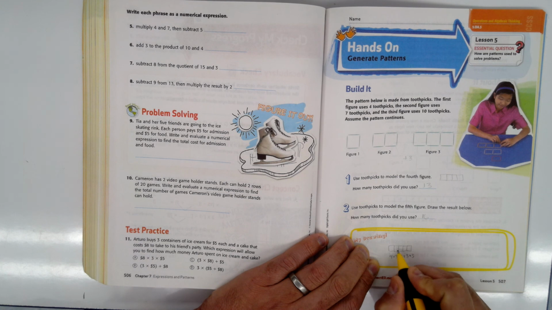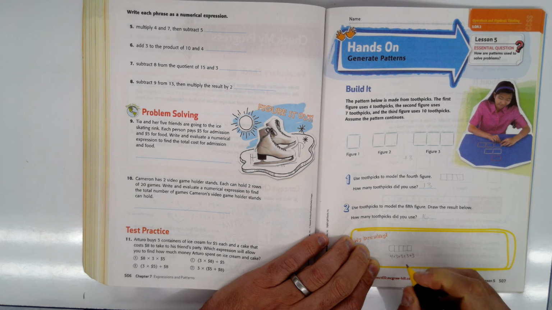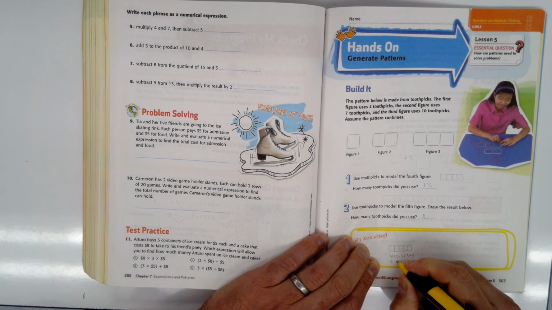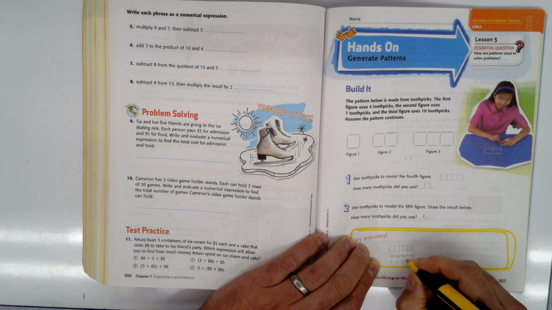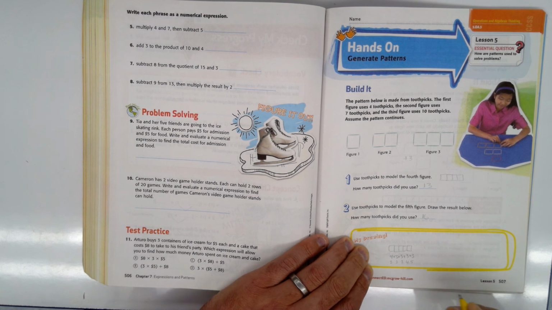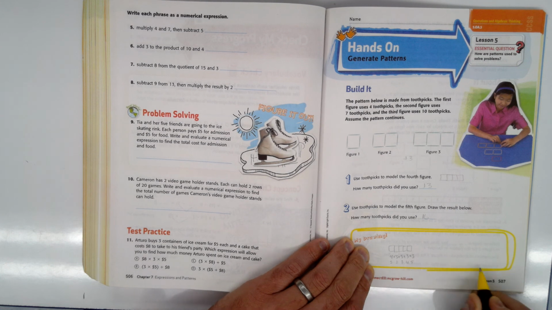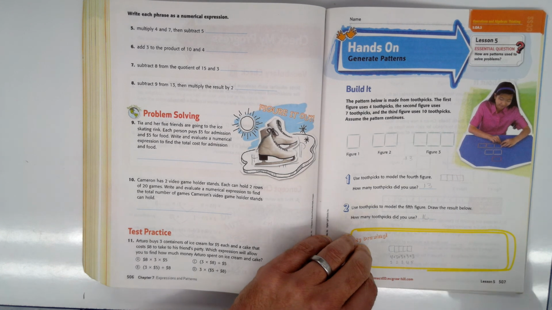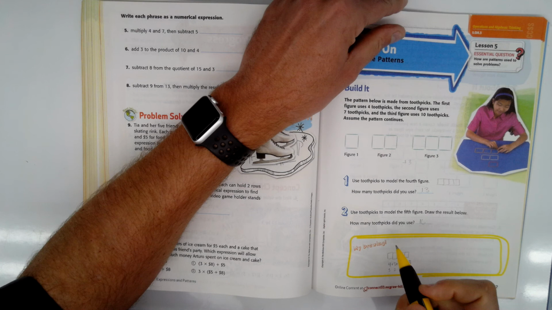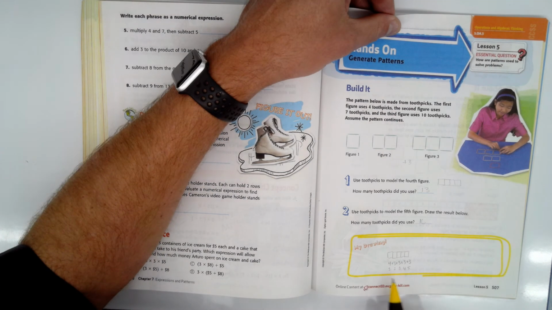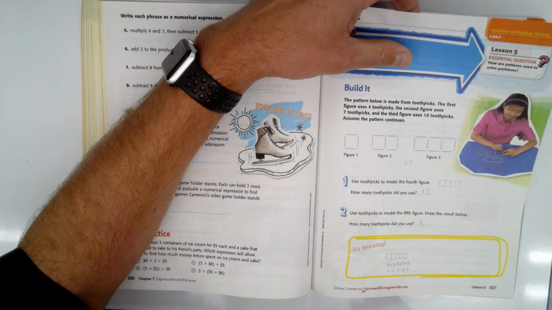So that pattern would keep going. If I kept going, it would keep adding 3. So this is the first figure, second figure, third figure, fourth figure, fifth figure. If we kept going, we would just keep adding 3, and we could totally find out the pattern. So the pattern for this one, generate patterns, is adding 3 each time.